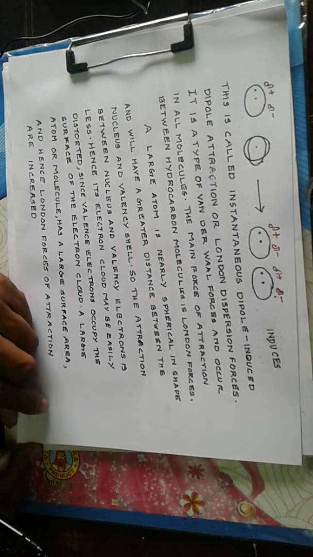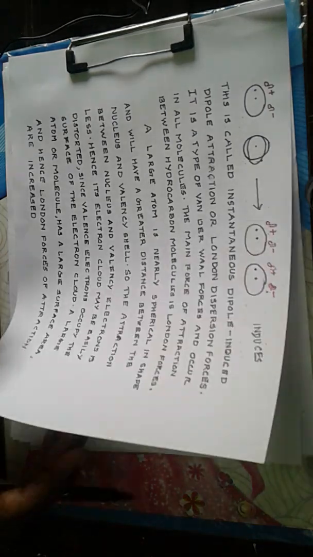Now, a large atom will also have a large surface area, so a large extent of distortion can occur, a large dipole can occur, so that the induced dipole will be large and the instantaneous dipole will be large, and consequently the forces of attraction will be large. So, a large surface area means large forces of attraction. So, London dispersion forces depend on the surface area of the molecule. As surface area increases, the extent of attraction also increases.